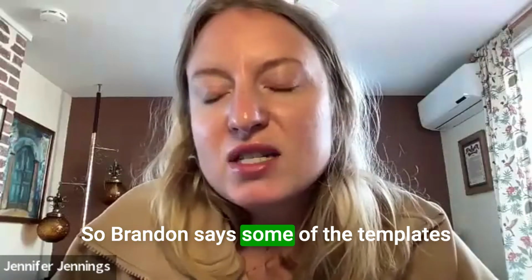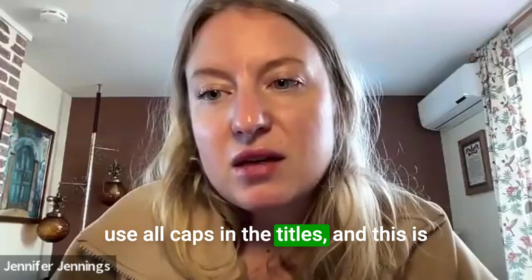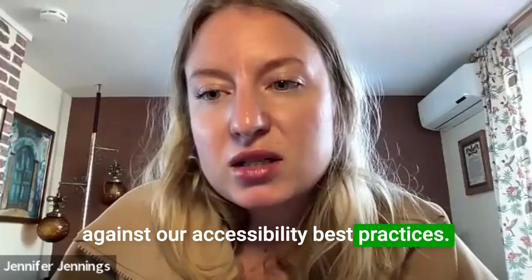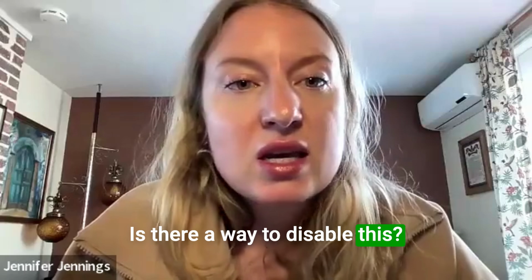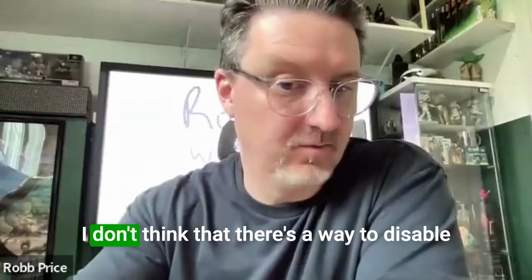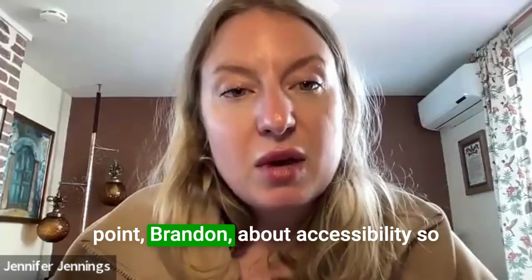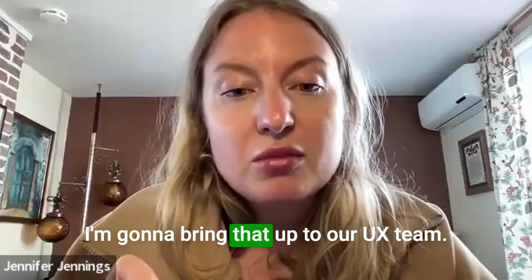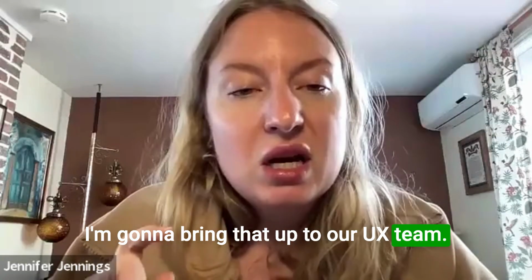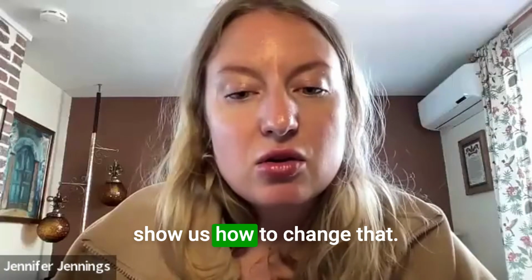We have one more question about like the fonts and stuff. So Bridget says some of the templates use all caps in the titles, and this is against our accessibility best practices. Is there a way to disable this? Oh, that's a good question. I don't think there's a way to disable it currently, but I think it's a really good point about accessibility. So I'm going to bring that up to our UX team. But Rob, maybe you can show us how to change that on it.